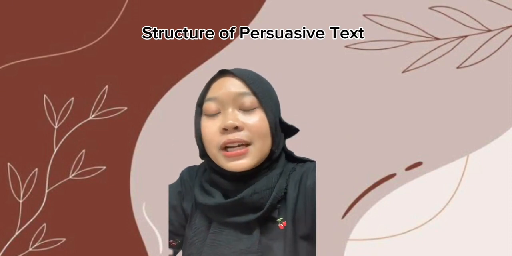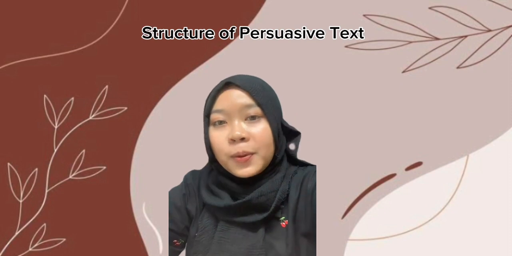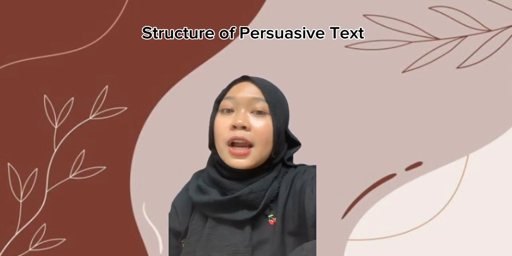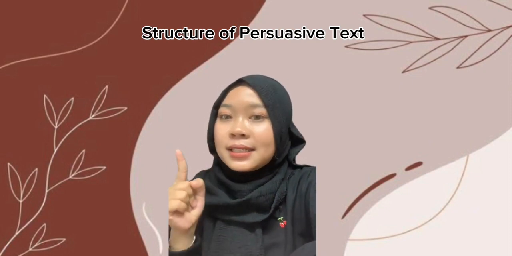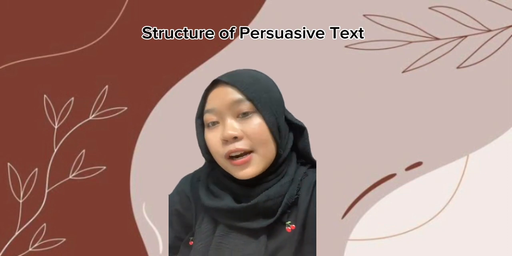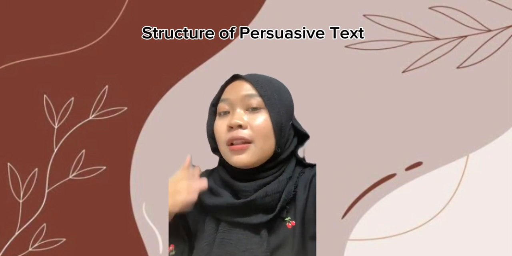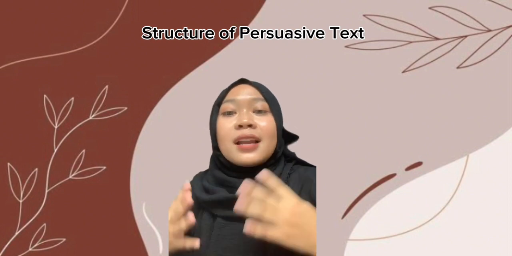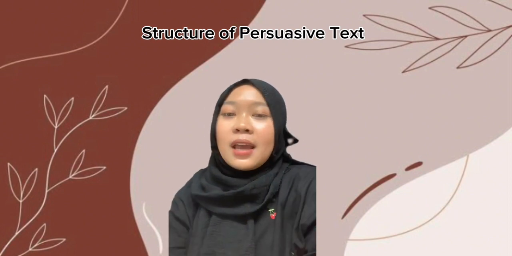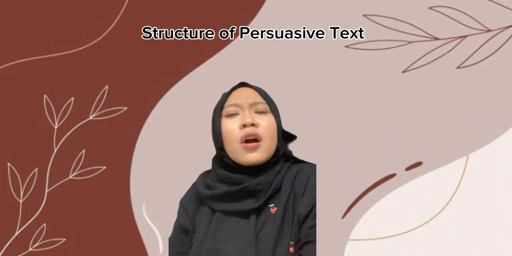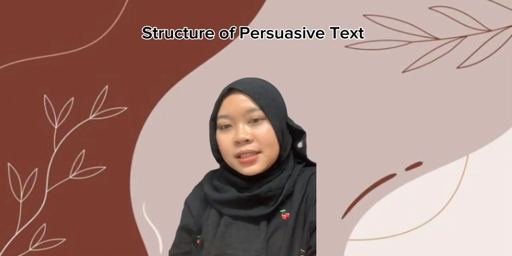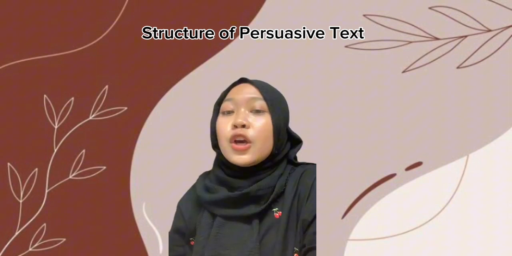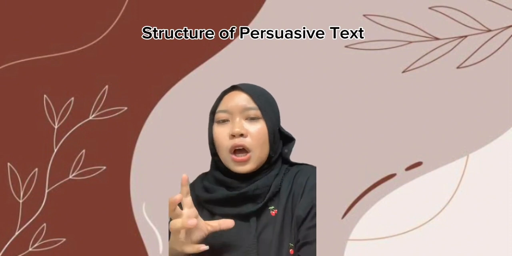Number one is introduction. Introduction is to introduce the topic and pique the reader's interest, clarifying the issues or problems to be addressed. Number two is body or argument. Body or argument outlines the main points with supporting evidence, data, and examples, organized into coherent paragraphs. And the last is conclusion. Conclusion is to summarize the argument made and reinforce the main message, usually ending with a compelling call to action or appeal to the audience.